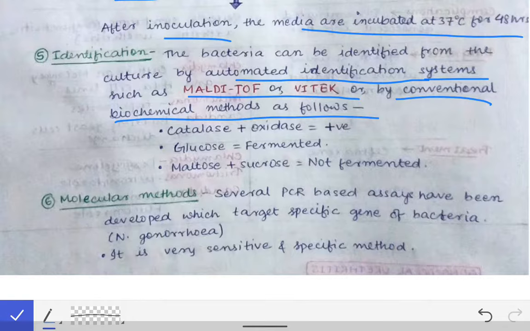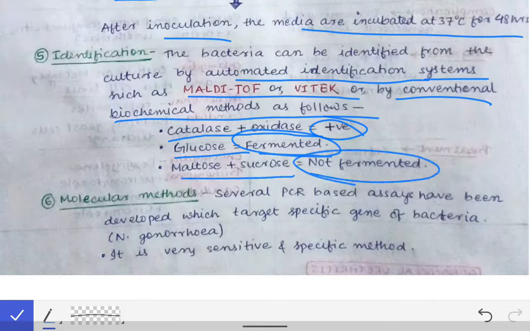So, what are the conventional biochemical tests that we can use for diagnosis of the gonococci? The gonococci are catalase and oxidase both positive, and they ferment glucose, while maltose and sucrose are not fermented.